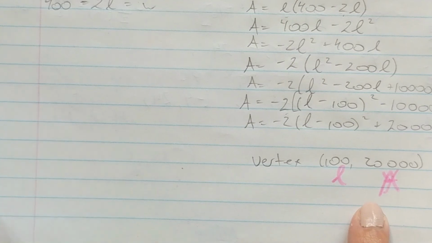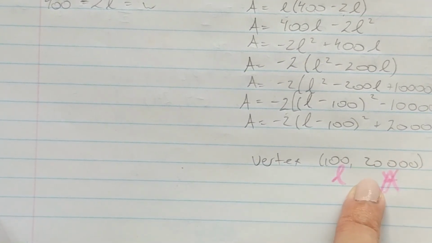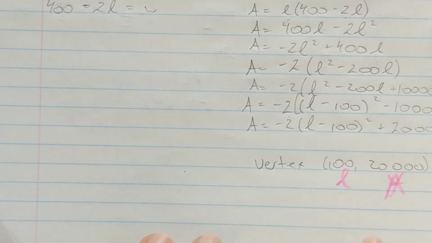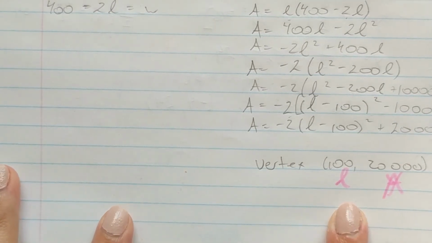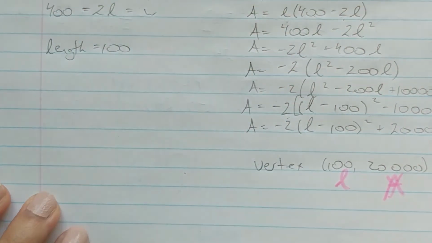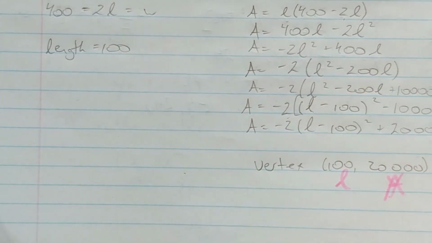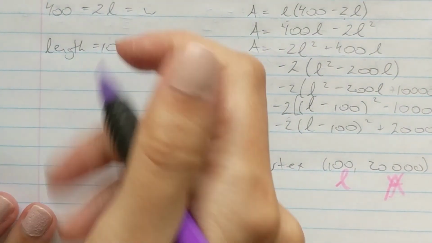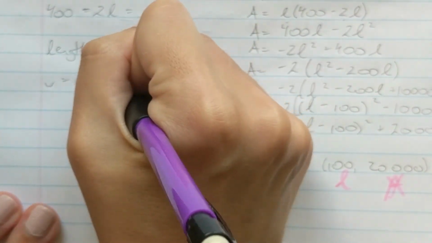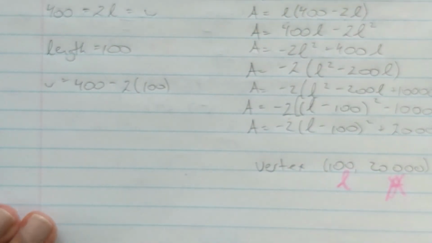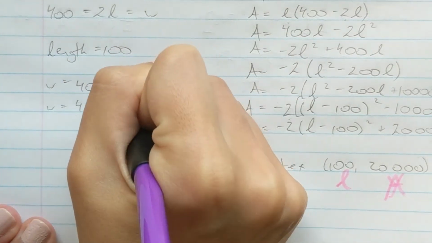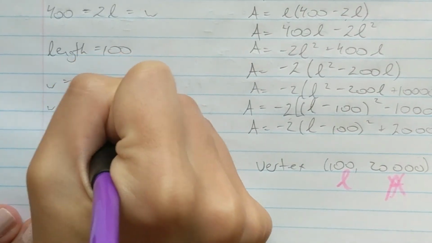I then have also discovered that my maximum area is going to be 20,000, and we're just going to double check that in a second. So if my length needs to be 100, what is my width? Well, we recall we had this nice isolated equation to get the width. My width was 400 minus 2 times L, so we'll do 2 times 100. So that's 400 minus 200, or just 200.